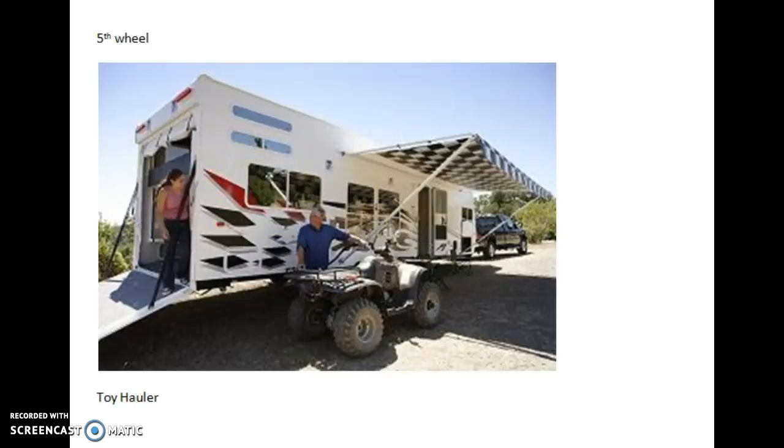So those are the different types of RVs that are available out there, and there's no one perfect solution for everyone. It just depends on how you're going to be using your RV and the types of things you're going to be doing. So there's a lot to consider, so think about it carefully and decide which one of these types of RVs might be best for you.